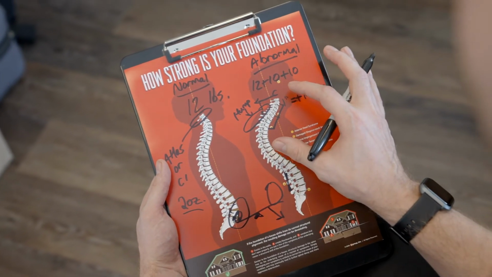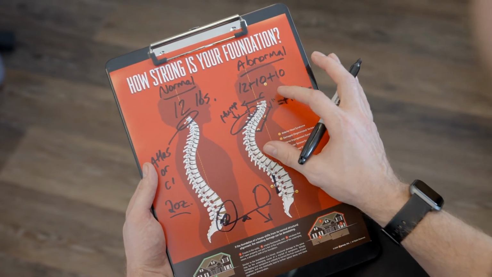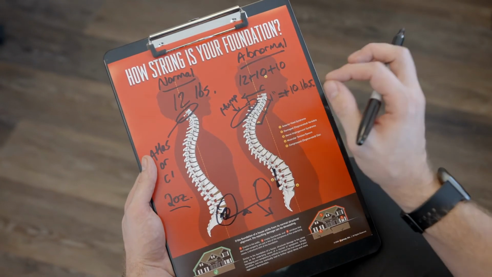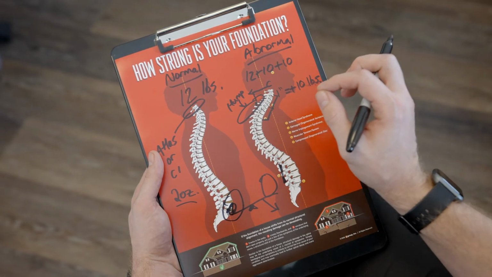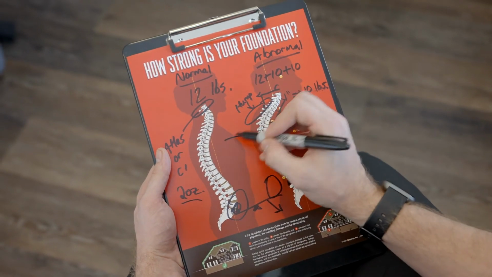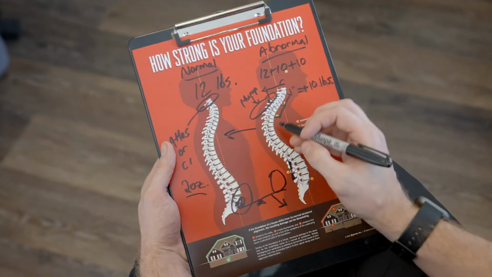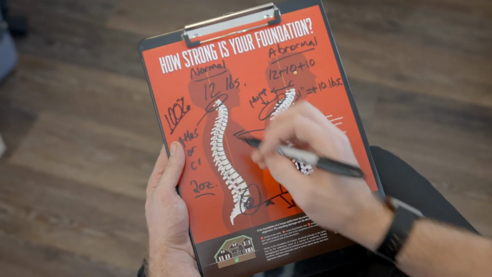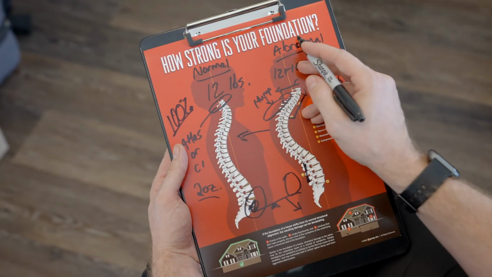If there's already degeneration going on in the spine, unfortunately arthritis is permanent. We need to do the best we can to be proactive and stop the progression from getting worse, so we end up more like the normal spine and our body and health can be 100% normal and function the way it's supposed to. So how strong is your foundation?